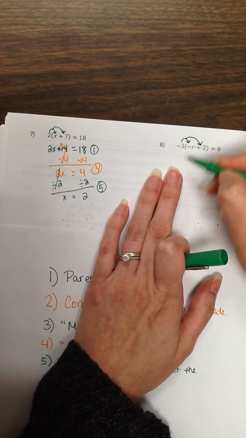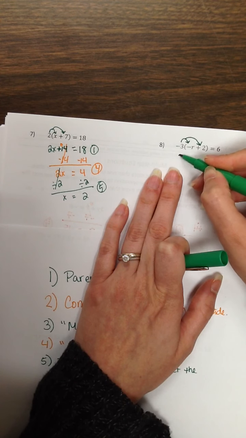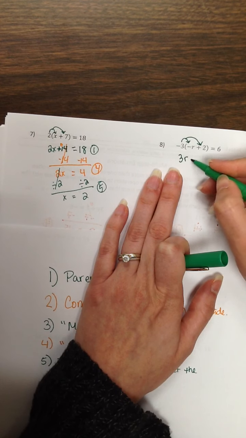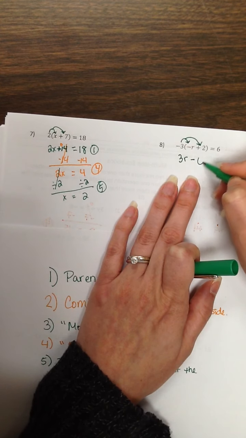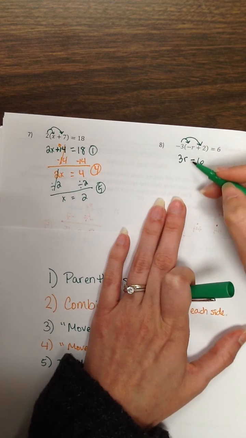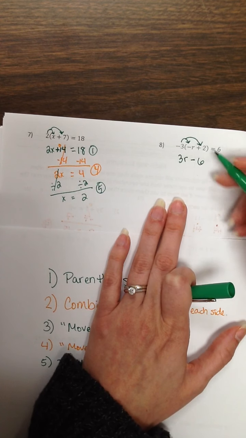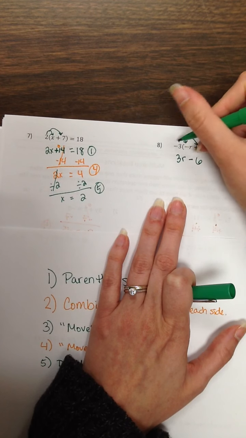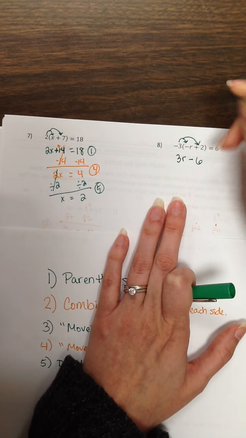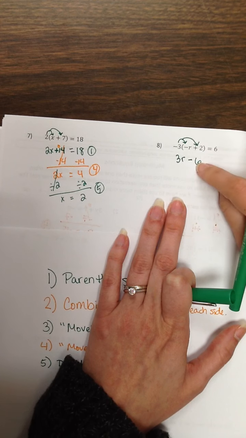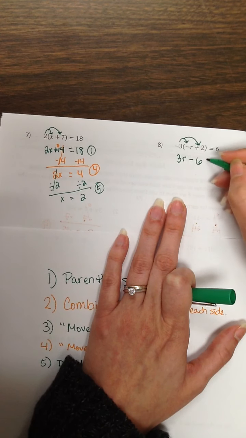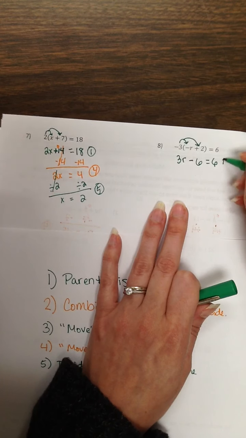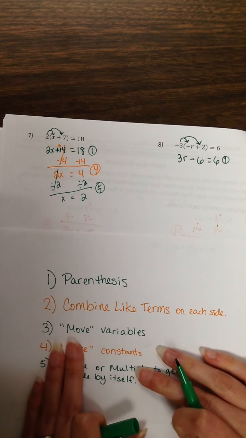So a negative times a negative becomes a positive 3r. A negative times a positive becomes a -6. Or a plus a -6 would be appropriate as well. But please, please, please remember again that -3 has to be brought to that second term as well. I don't want to write a 2 here. So that's completing step 1 of our list.